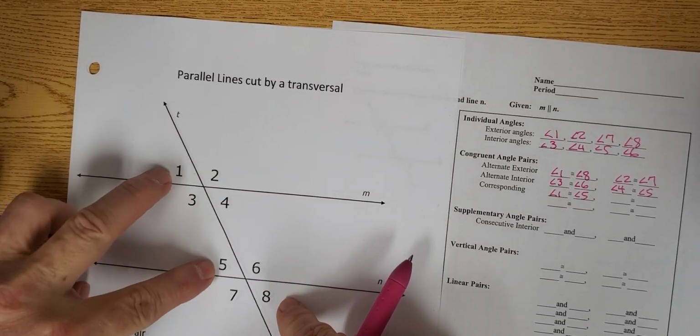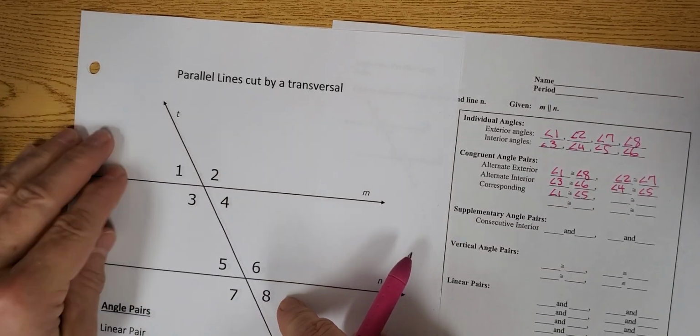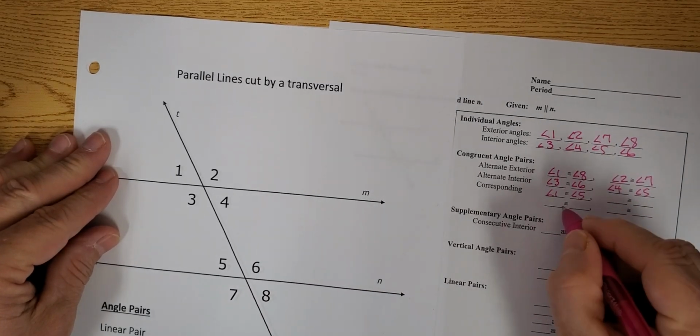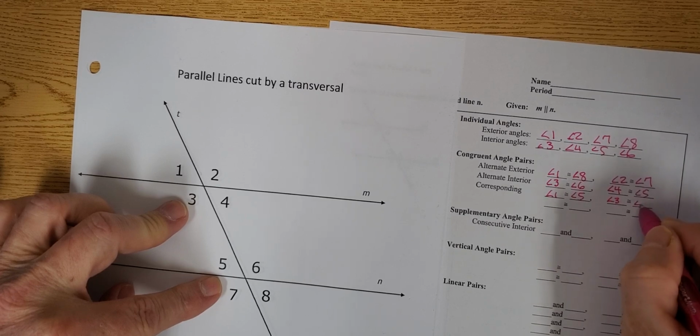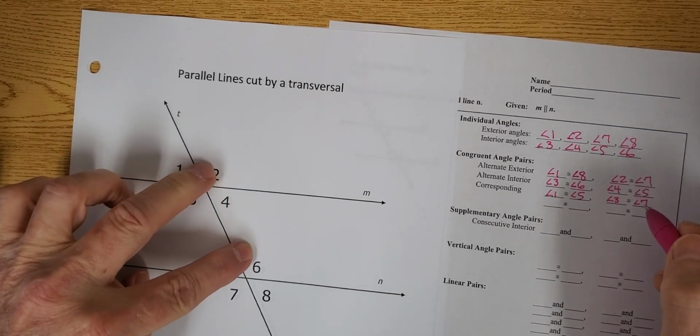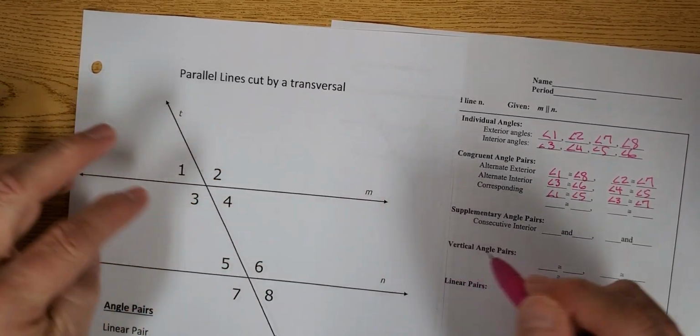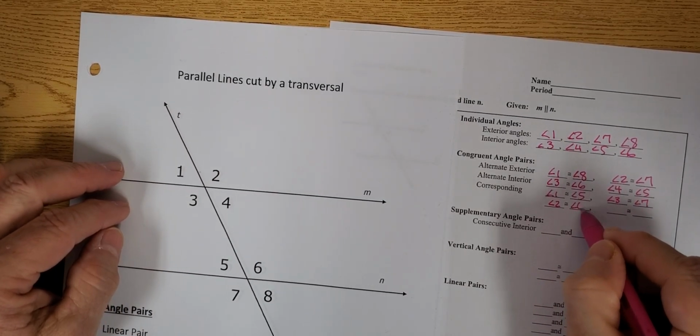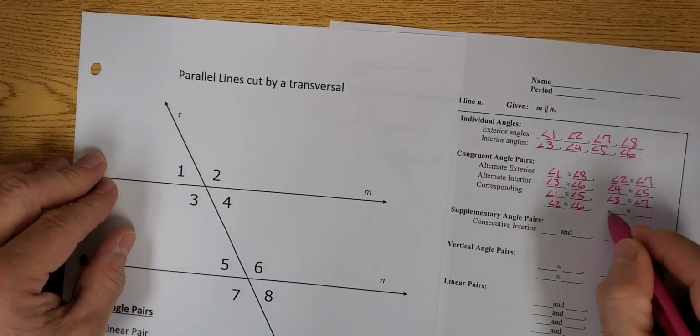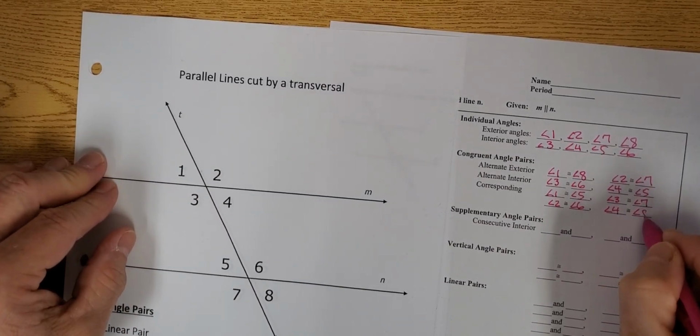Does that make sense? It's like I'm just doing this, okay? So we got 1 and 5, 3 and 7, 2 and 6, outside, inside, right? On the same side. So 2 and 6, and 4 and 8, right? Angle 4 and angle 8.